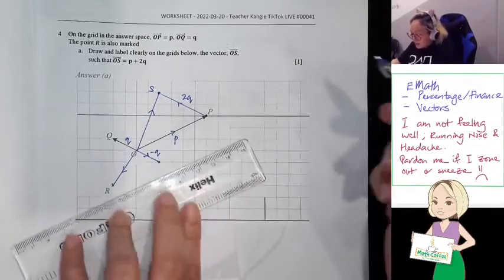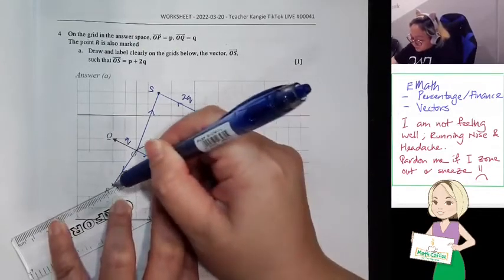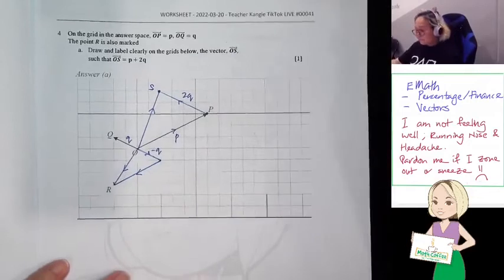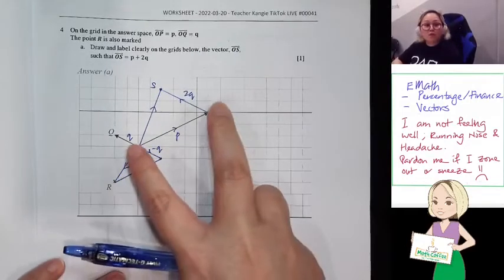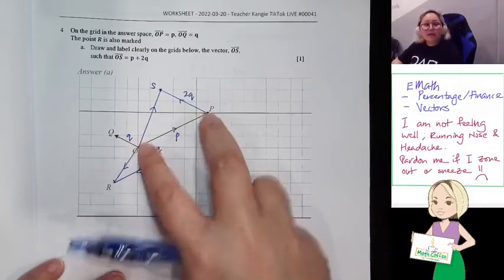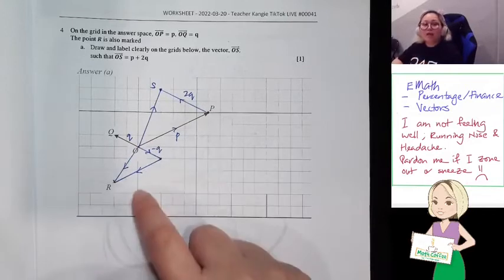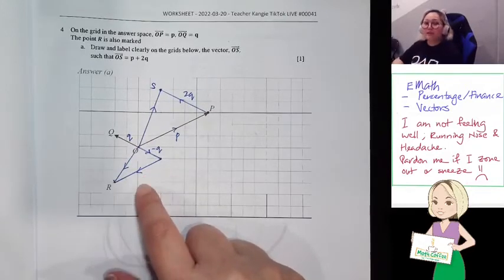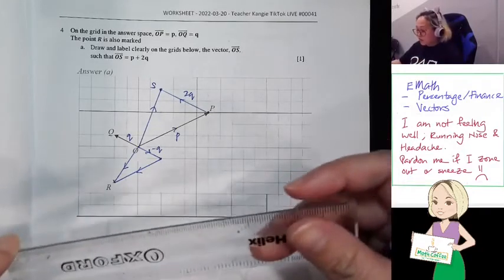And then I'm going to walk from here to here. If you notice, this line is parallel to my OP. It means that it will be in terms of P. But the question is, how much P? One way to do it is to use a ruler and measure.